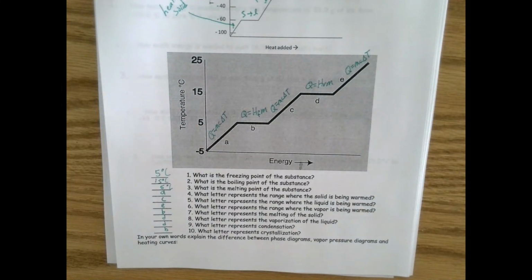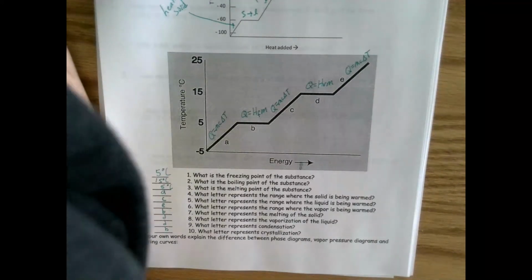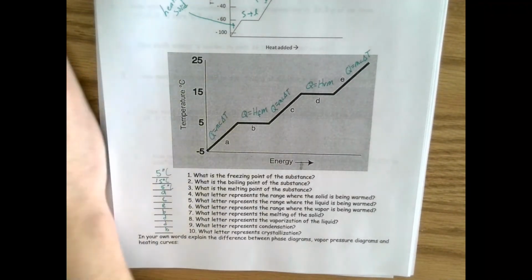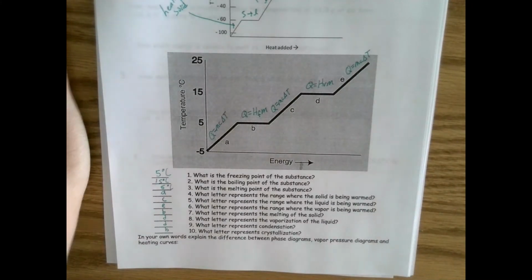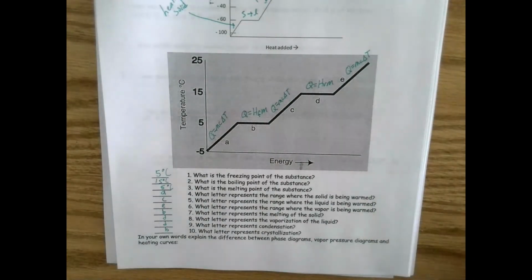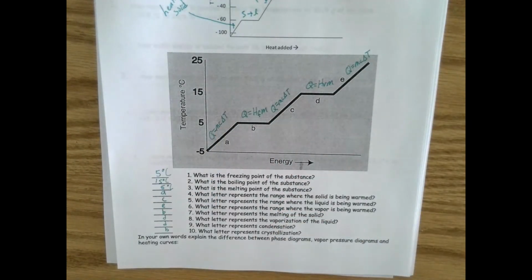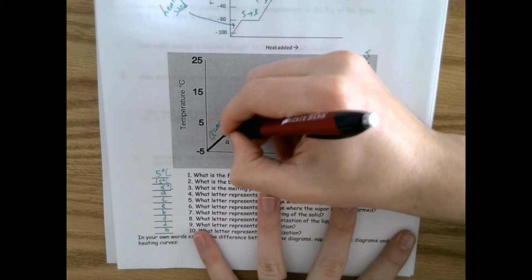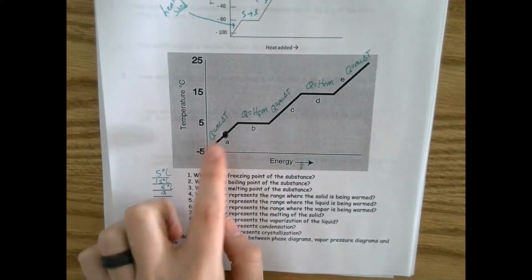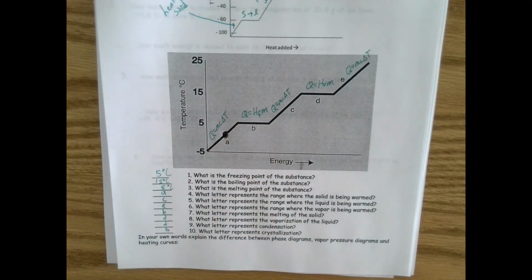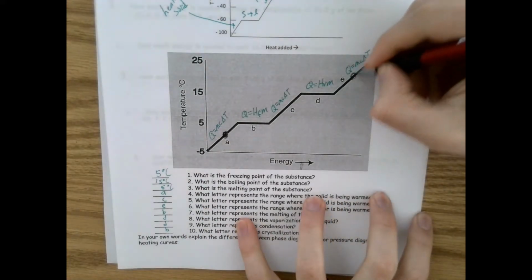Okay, let me grab another color pen. I want to calculate the energy required to melt a substance. I could just use this right here. So to melt a substance, I could use Q equals HFM. But let's say I want to calculate the energy required to change a cold solid, a solid below freezing point, all the way to a gas above the boiling point.